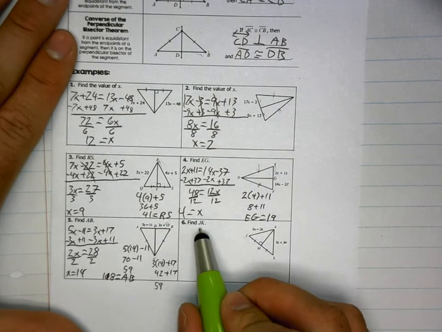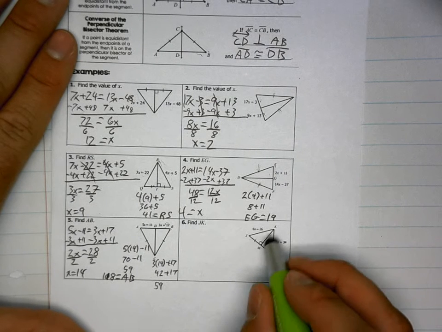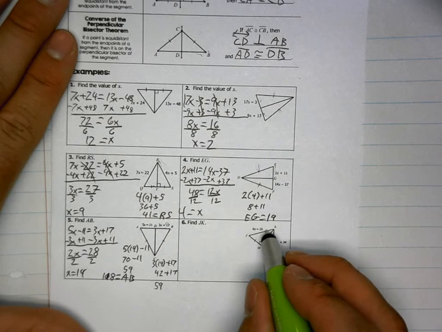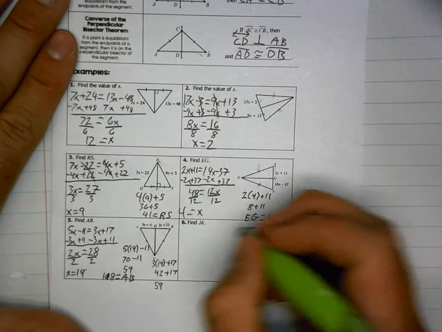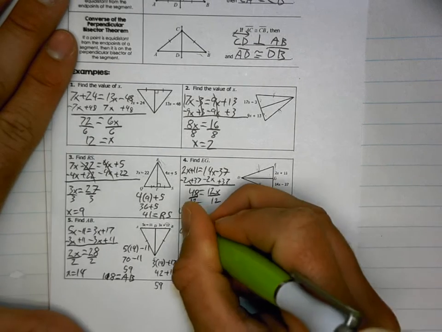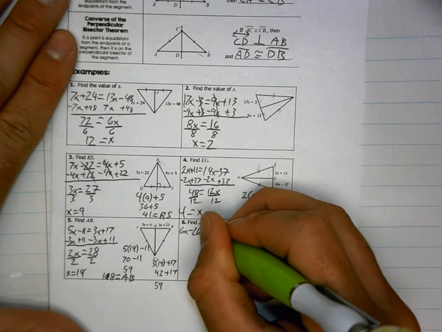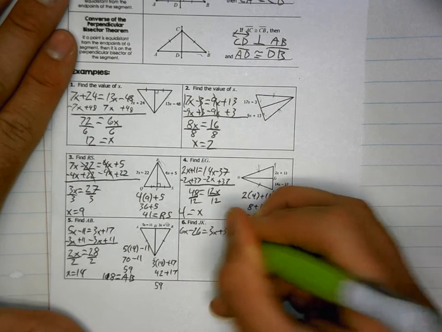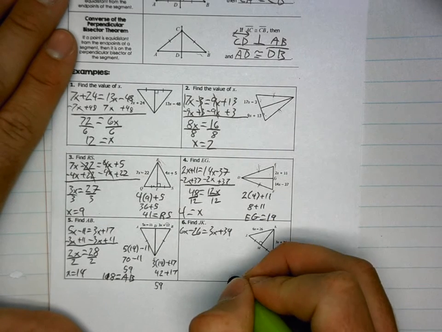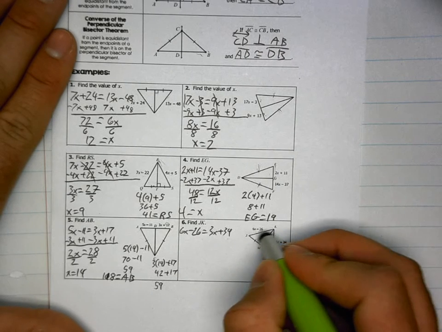Alright, so I want to find the length of JK. I have a perpendicular bisector. I know that these segments will be set equal to each other. So 6x minus 26 equals 3x plus 34. Okay, next you will solve for x. Once you find the value of x, plug that in to find the length of JK.